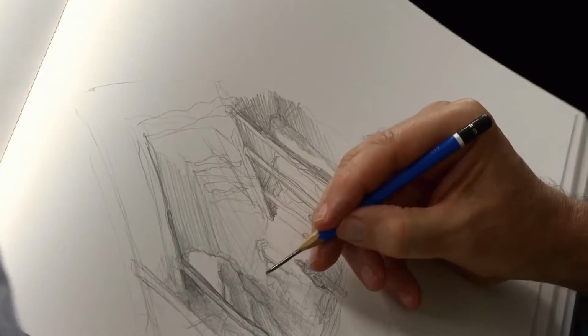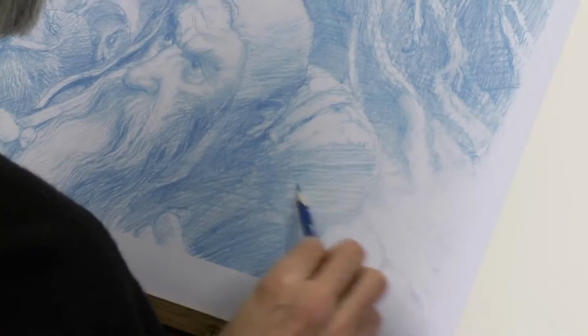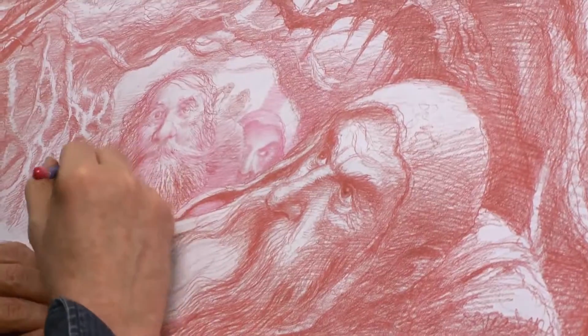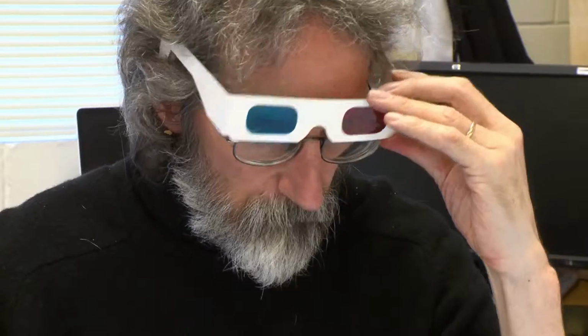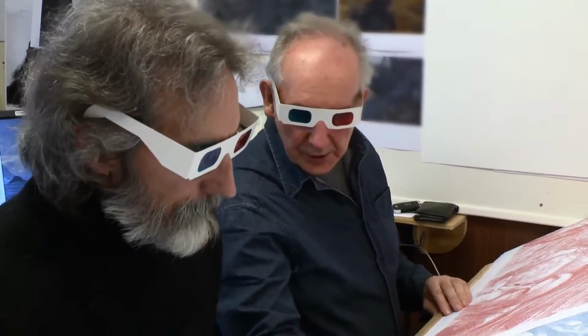But John and I are still working in our time-honoured methods of pencil and charcoal, composing pictures in 2D. And we thought we'd try and come up with some way of incorporating a 3D aspect into the way that we were producing the concept art, that might communicate more clearly to Peter and to the other technicians. So what we're doing is two drawings. One is in red, one is in blue, and the 3D glasses have a red lens and a blue lens, one for each eye. Don't go too heavy on it.